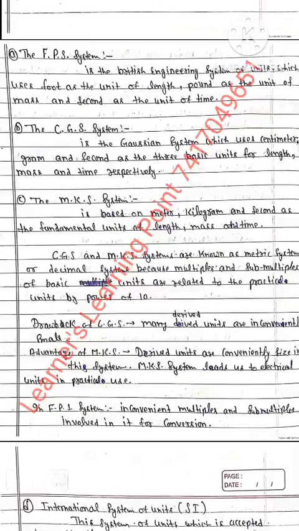The first system is the FPS system. The FPS system is the British engineering system of units, which uses foot as the unit of length, pound as the unit of mass, and second as the unit of time. The second system is the CGS system. The CGS system is the Gaussian system, which uses centimeter, gram, second as the three basic units for length, mass, and time respectively.